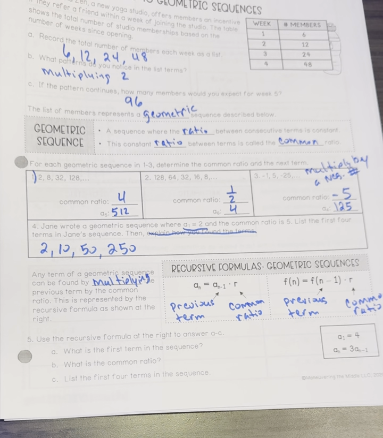So, using the recursive formula at the right to answer A through C. What's our first term? A sub 1 would be your first term.